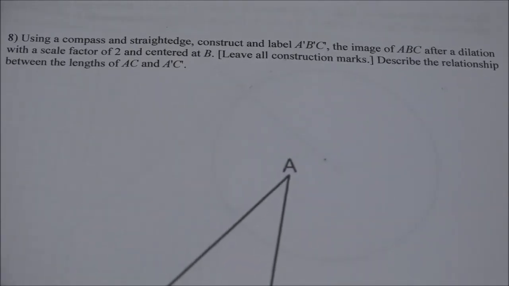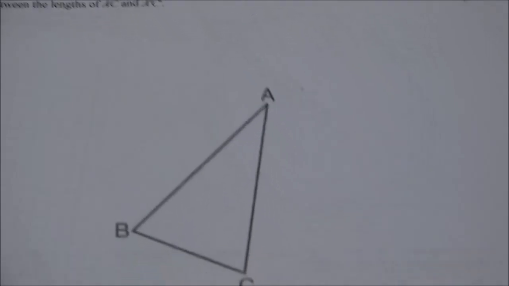Using a compass and a straight edge, construct and label A prime, B prime, C prime, the image of ABC after a dilation with a scale factor of 2, center at B. Label construction marks. Describe the relationship between the lengths of AC and A prime C prime. All right, I'm gonna tell you something. I'm really gonna have difficulties with this.